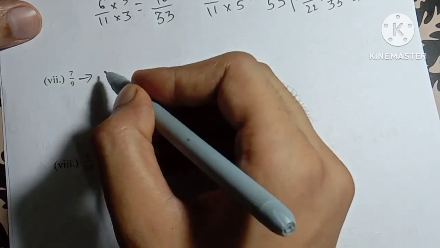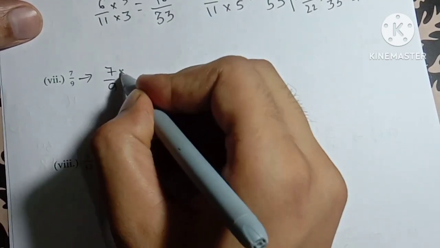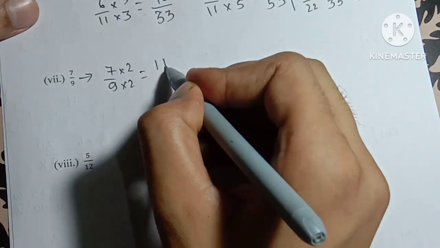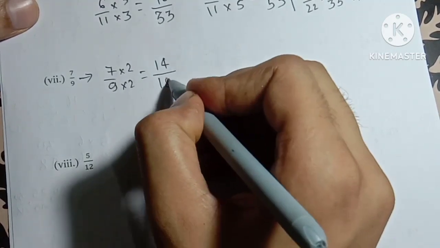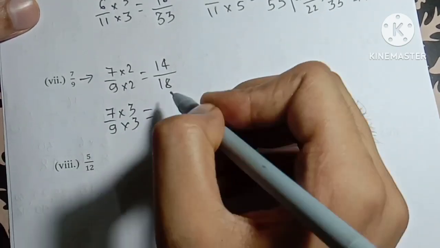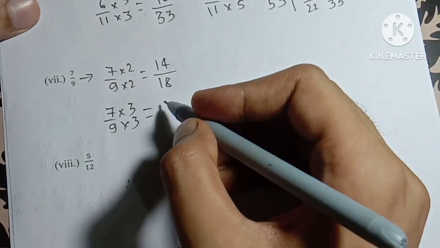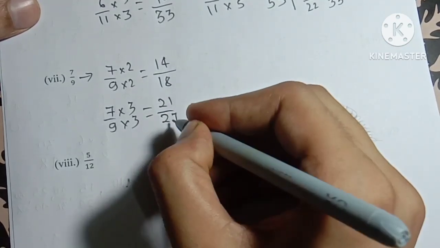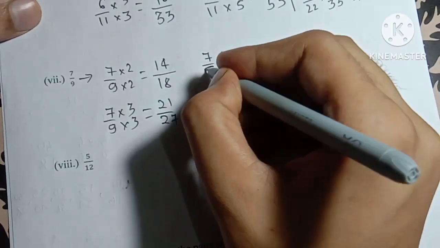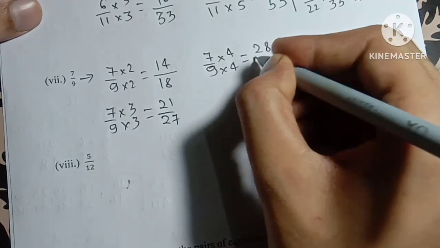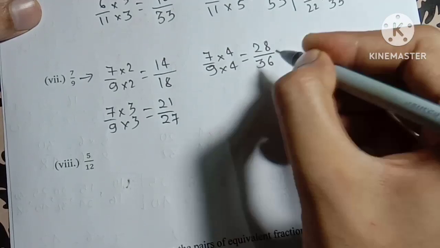Next question is 7 by 9. Again, we will multiply both numerator and denominator by 2. On doing so, we will get 14 upon 18. To get the next equivalent fraction, we will multiply both numerator and denominator by 3. On doing so, we will get 21 by 27. To get the next one, we will multiply both numerator and denominator by 4. On doing so, we will get 28 upon 36.